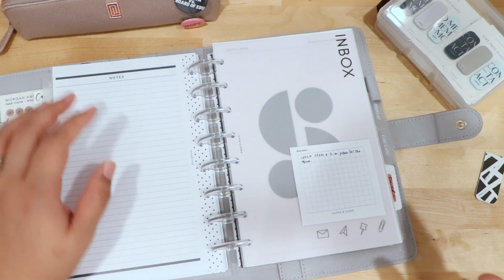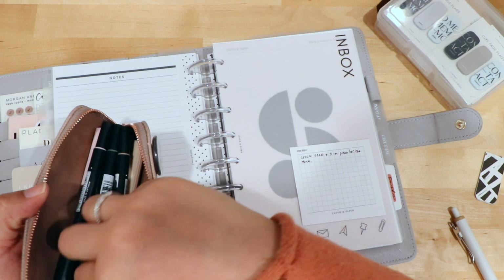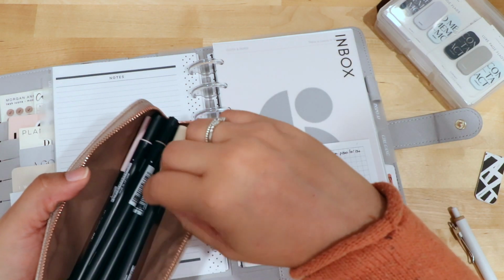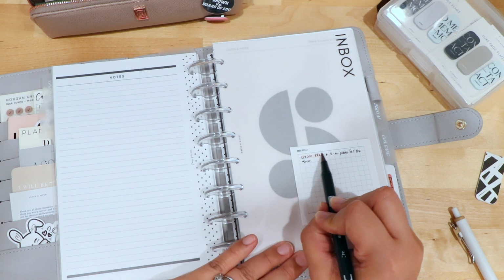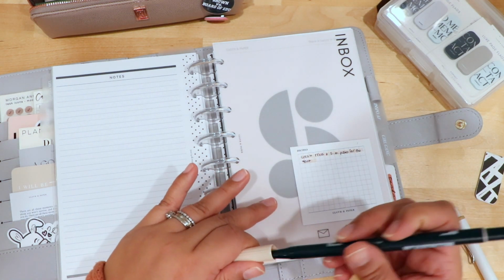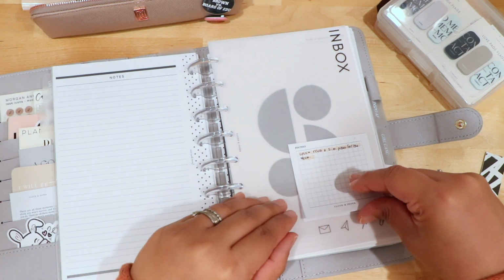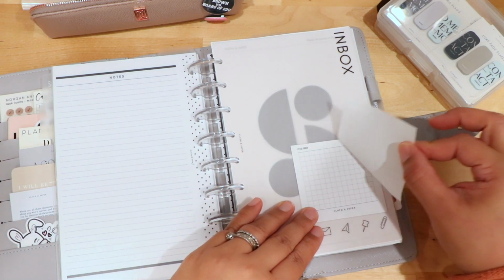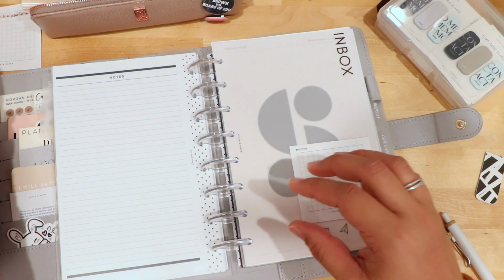So the way this works is that you are writing down the most important things that need to get done right away or within the day or within that week, and you are going to place it in your inbox section. You determine what you want to use as the inbox note. I am using sticky notes. This is from Cloth and Paper. I'm going to take that and you're going to see exactly where I put it. So for right now, it's going to go right here.